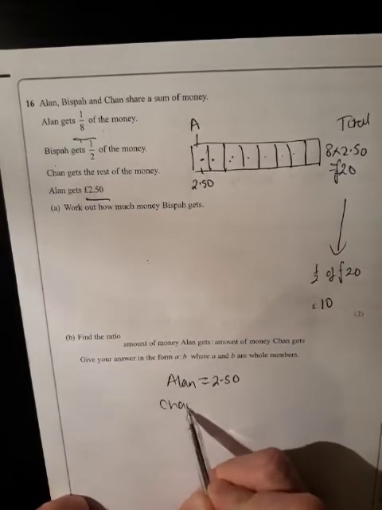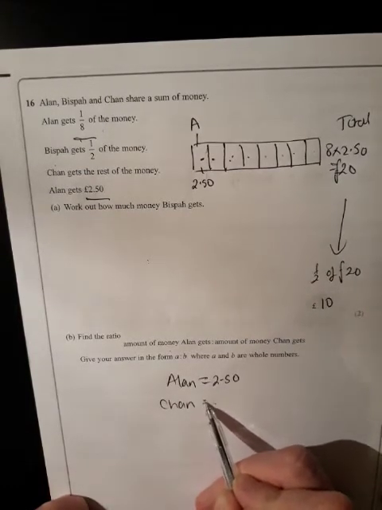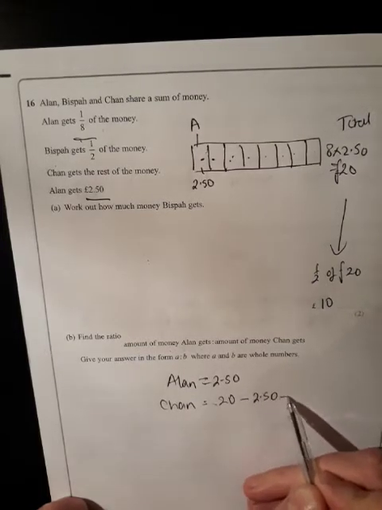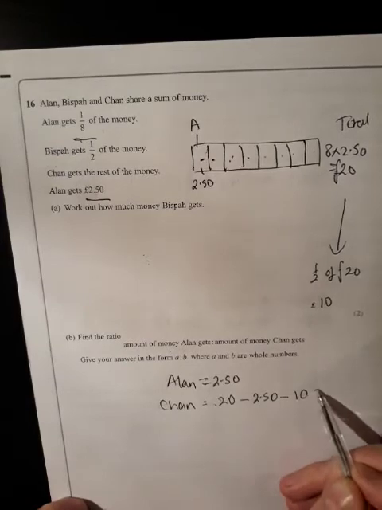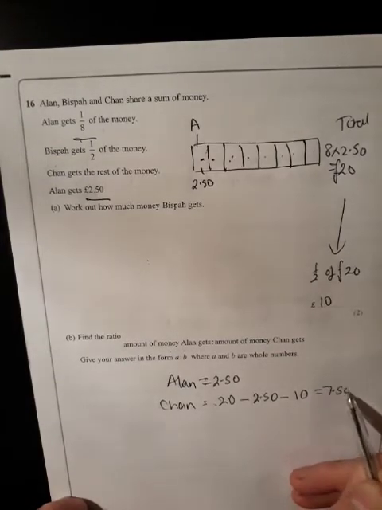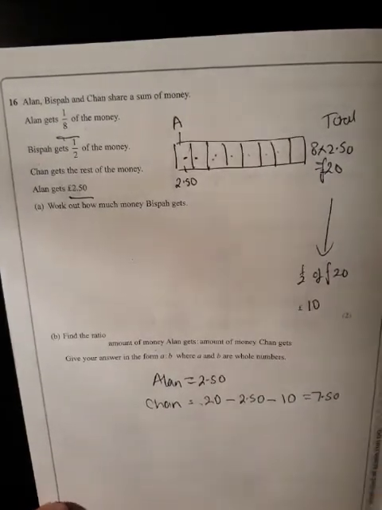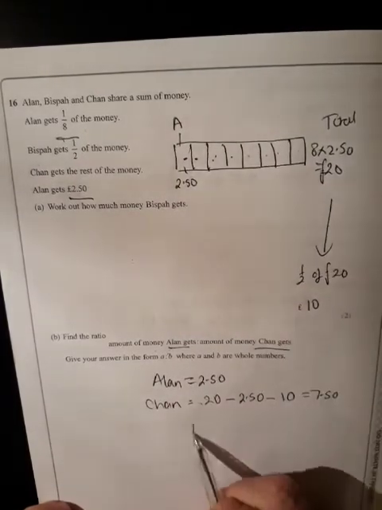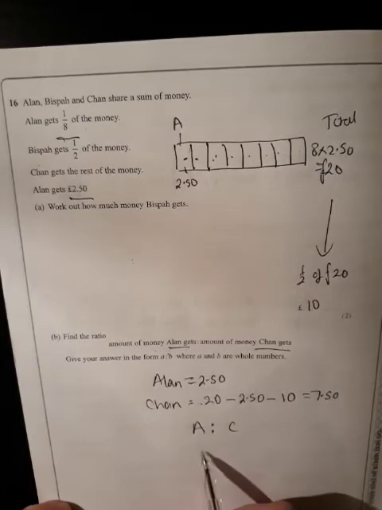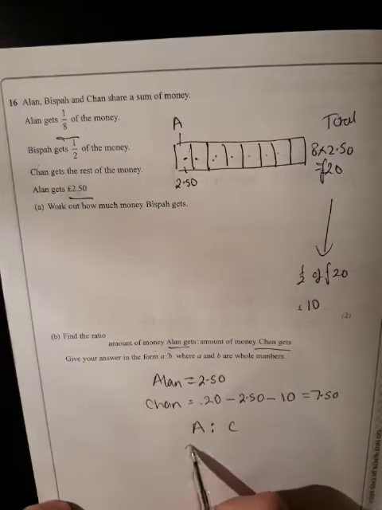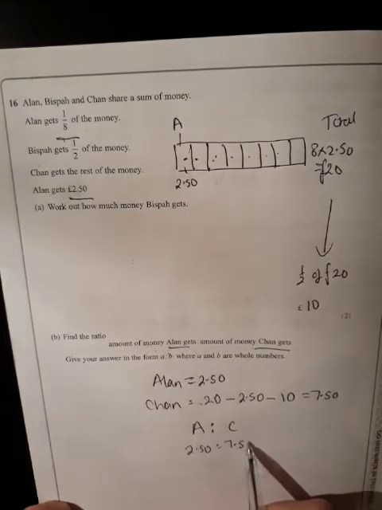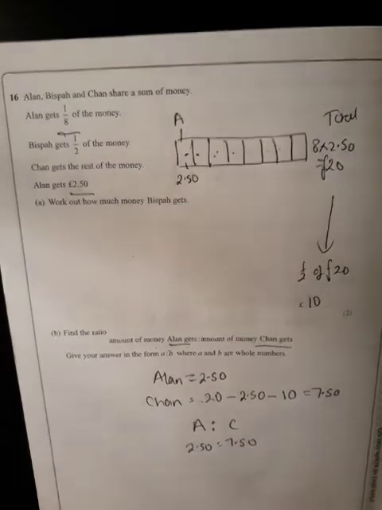Chan gets the £20 minus Alan's share minus Bispa's share. So I think that works out to £7.50. So Alan to Chan, in money, must be £2.50 to £7.50.